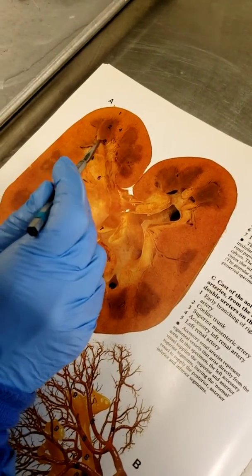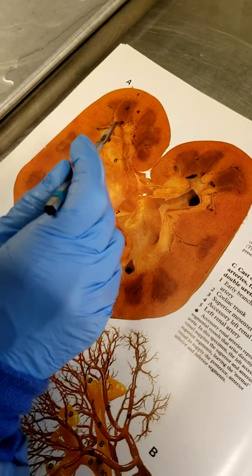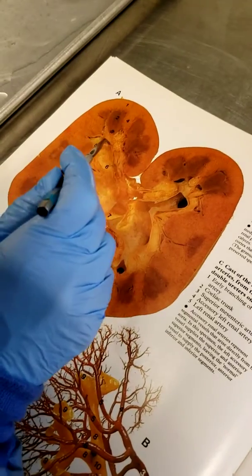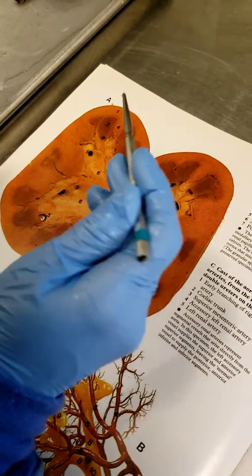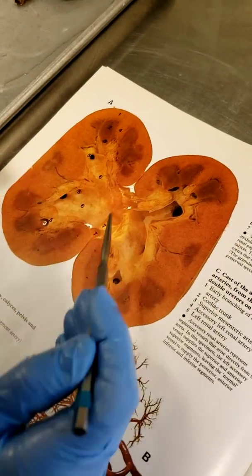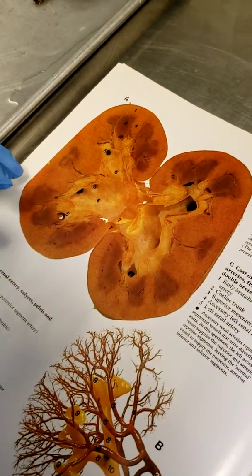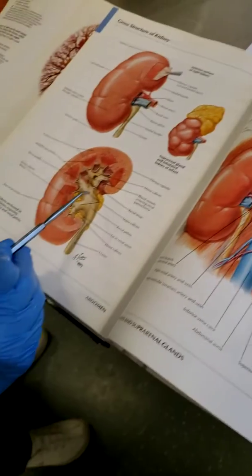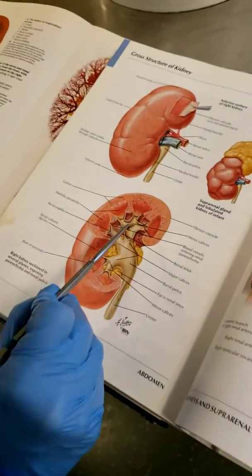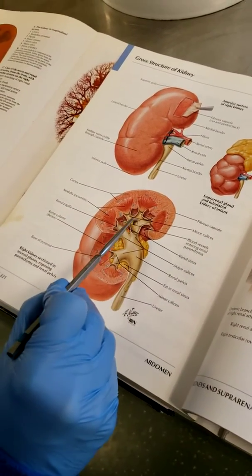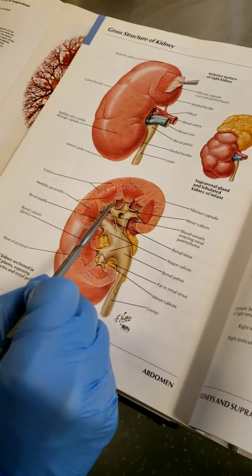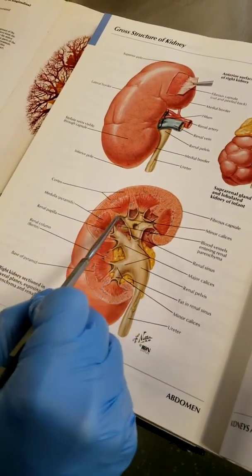The tip of the pyramid is your renal papilla, and once again, the urine would drain into a minor calyx, which would collectively enter into major calyces, and then finally into the renal pelvis. If we look over here in this textbook, just so I can show you these structures, okay? So once again, this would be a minor calyx. So you have several minor calyces.